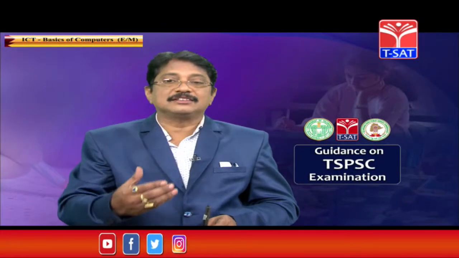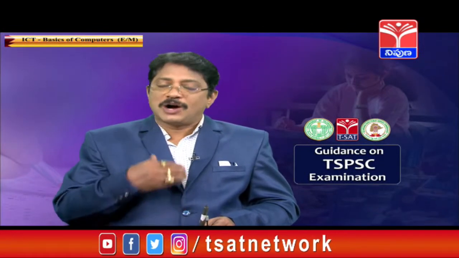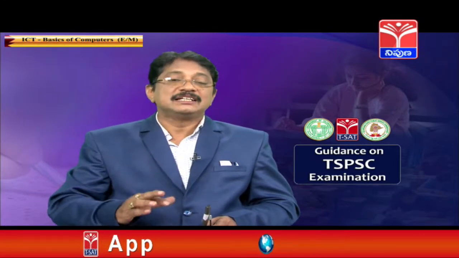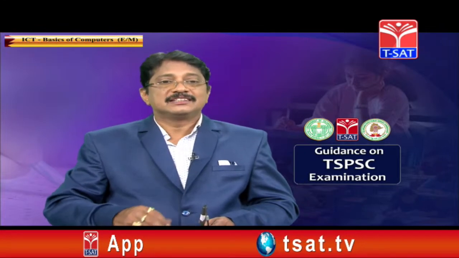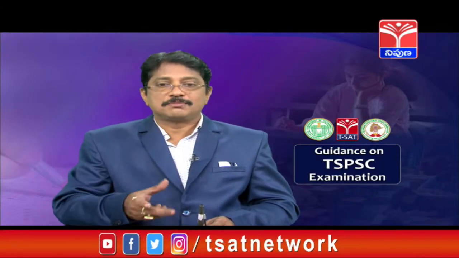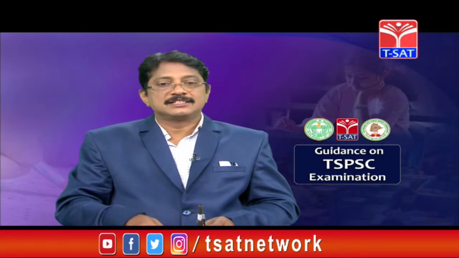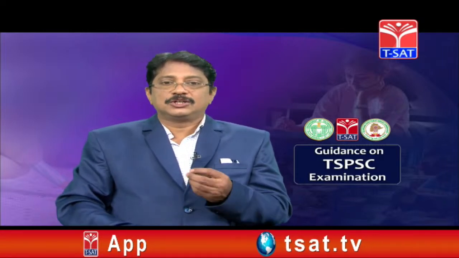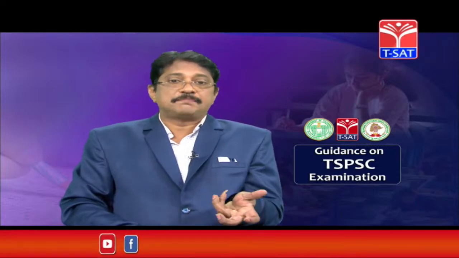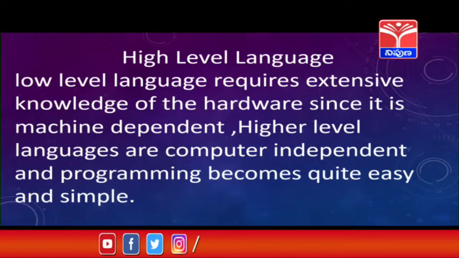We give the input data, and that will be converted into the binary system, because the computer can understand only the binary language, which is called machine language. But the computer will change it using symbolic codes, called mnemonics, to improve understanding. Low level language requires extensive knowledge of the hardware since it is machine dependent, but a high level language is computer independent and programming becomes quite easier.